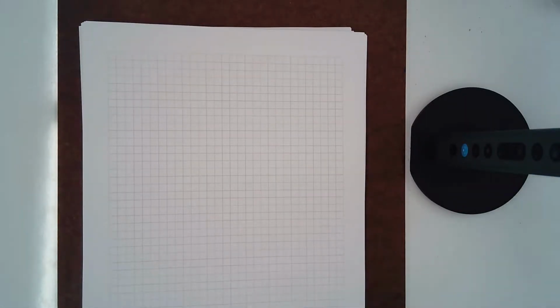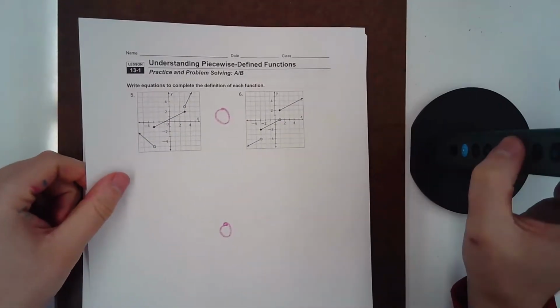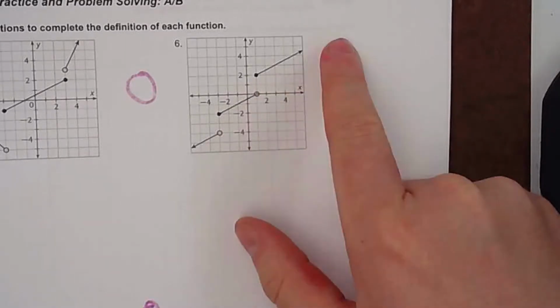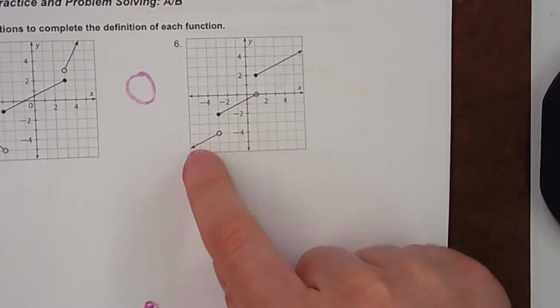All right, in this video we're going to be taking a look at piecewise functions. Piecewise functions are functions that look like this. So functions that have pieces in them. So we've got some pieces that go on forever, some pieces that are cut off on both sides, and some pieces that go on forever here.